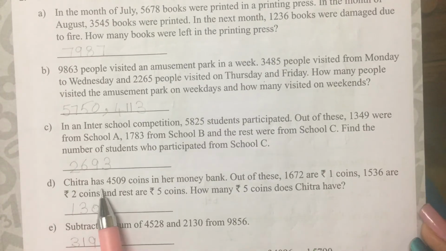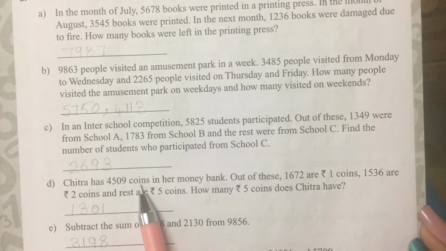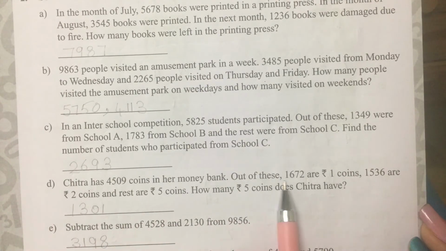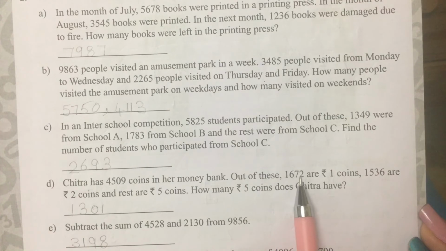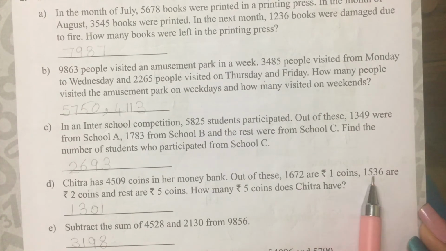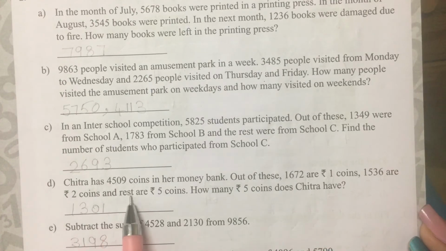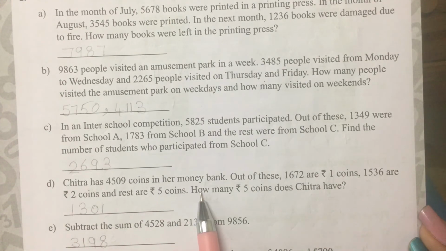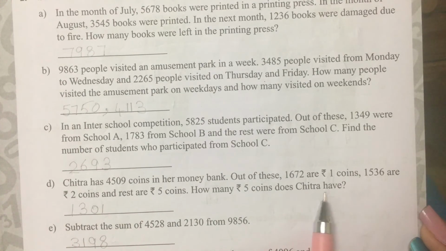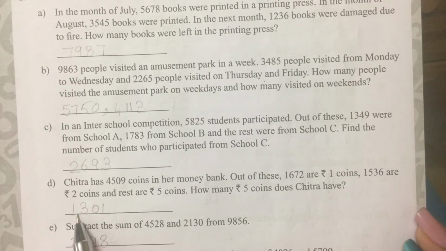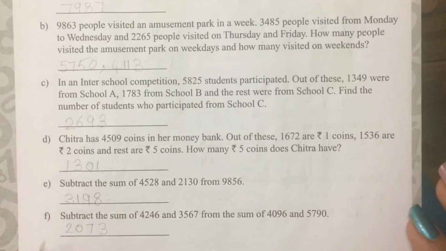D. Chitra has 4,509 coins in her money bank. Out of these, 1,672 are 1 rupee coins, 1,536 are 2 rupee coins, and the rest are 5 rupee coins. How many 5 rupee coins does Chitra have? The answer is equal to 1,301.